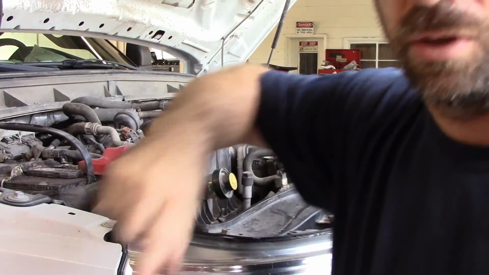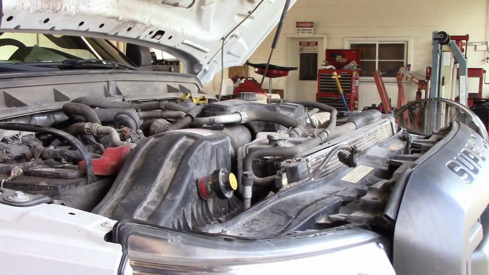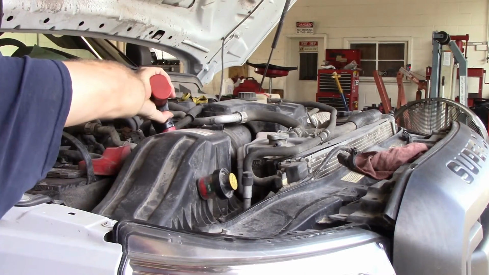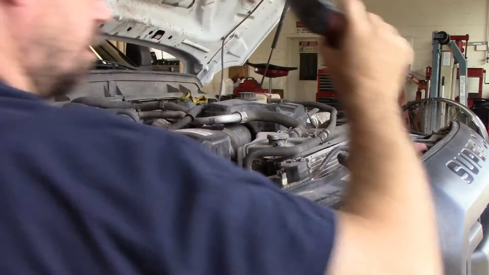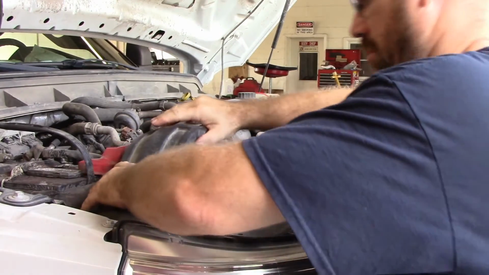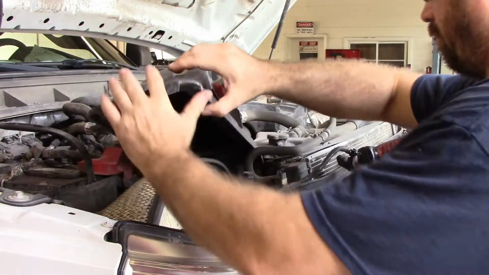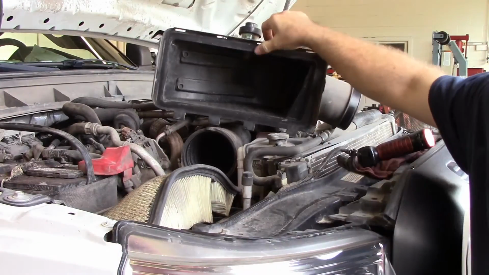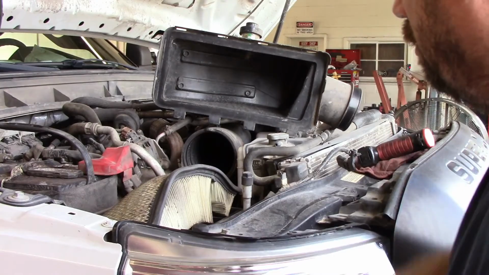This looks like an aftermarket mass airflow. It does. Oh yeah, look at that. Just like I anticipated.